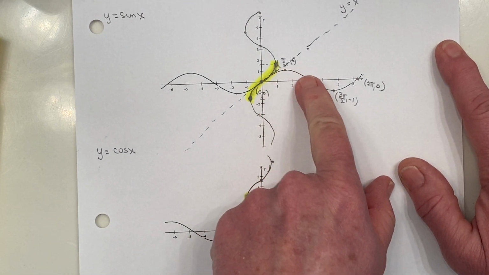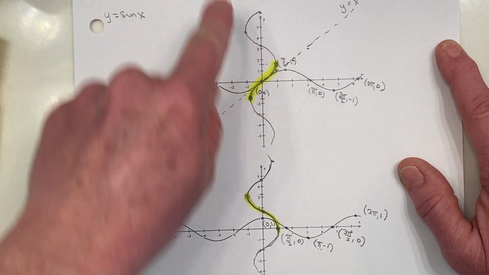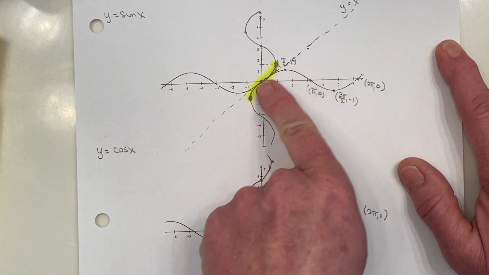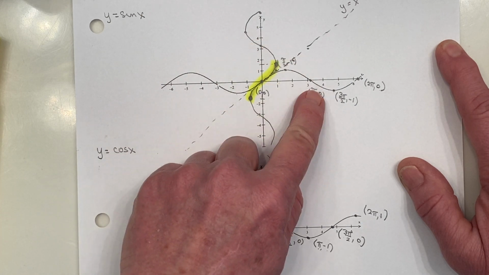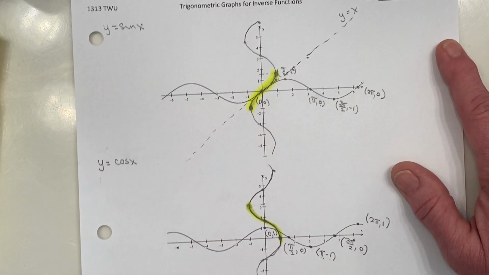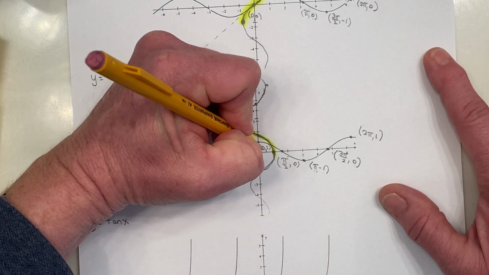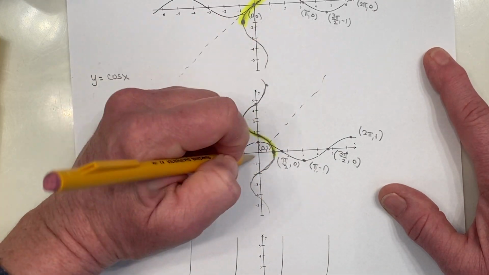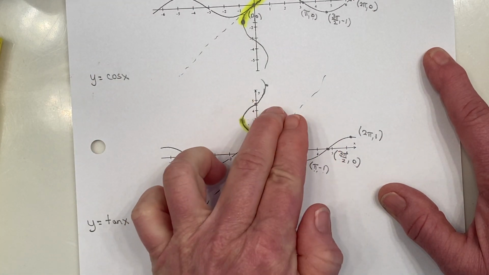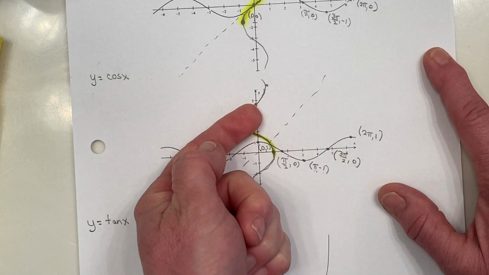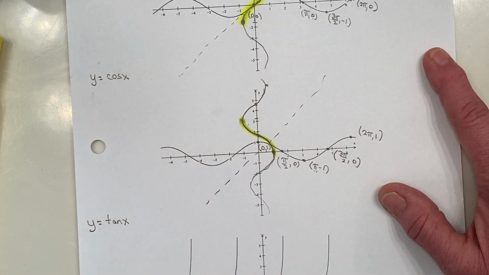So is y equals sine x a mirror image to y equals arc sine x? Yes, it is. Because if I were to fold along the line y equals x, I would see that these two graphs are mirror images. Same thing down here with y equals cosine x. Let's sketch in y equals x. Notice that if you were to fold along the line y equals x, this graph would lay on this graph right here. So we've created mirror images.